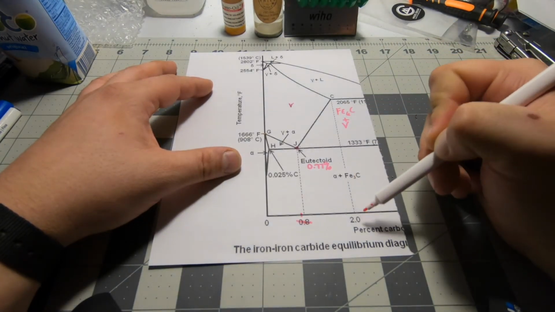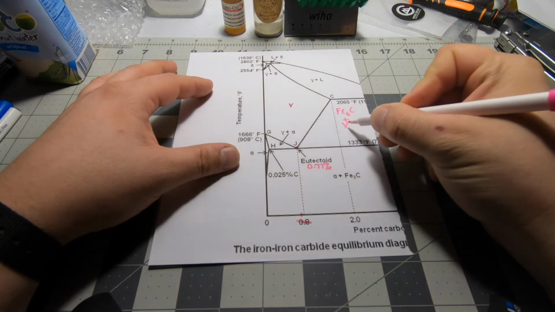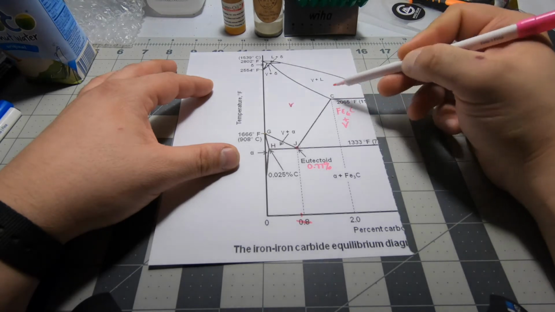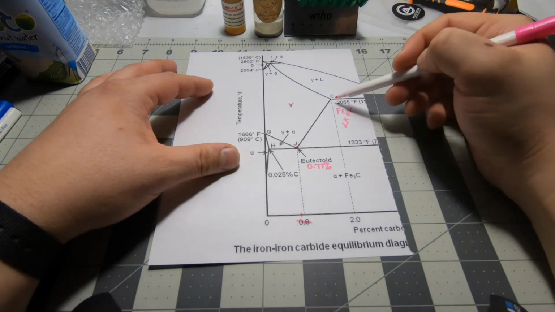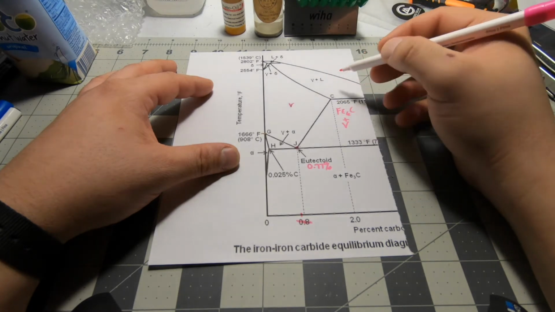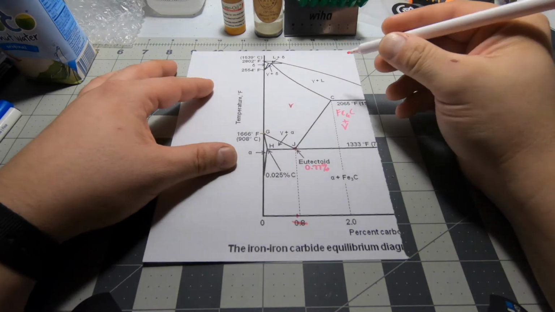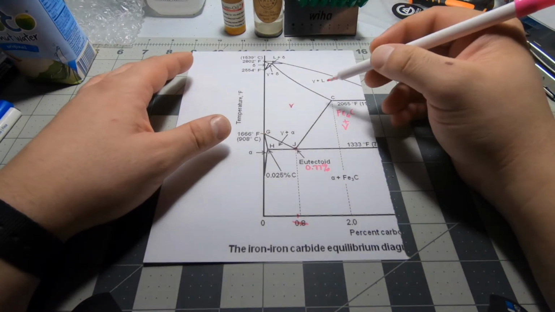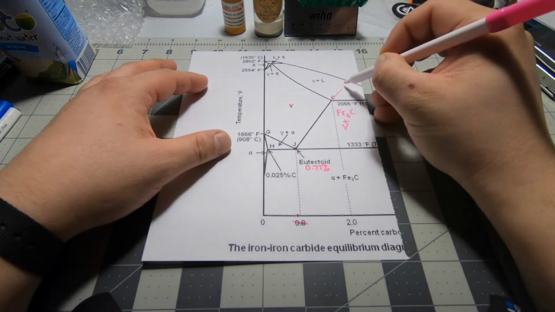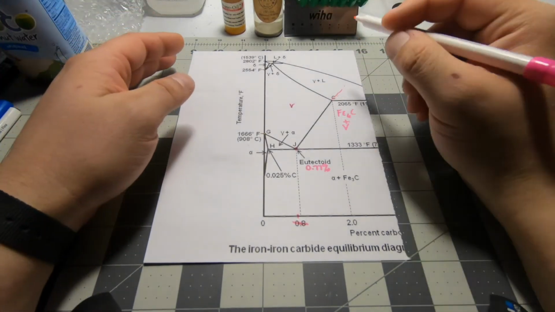So we're heating up our 2%, and then we're going to be growing this austenite in the grain boundaries until we get to a point where we become full austenite, or what have you. Yeah, this should go up a little further, I think, maybe. Anyway, for right now, we're just worried about this.